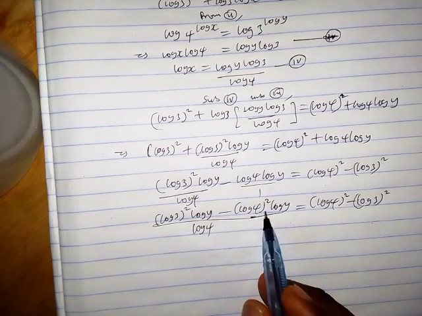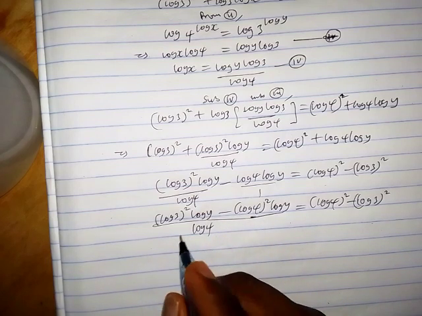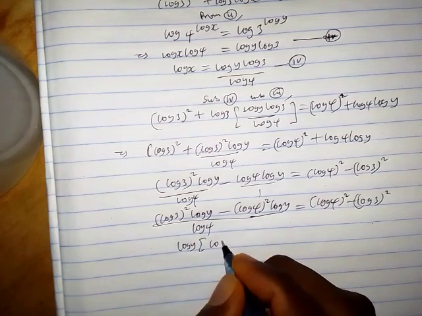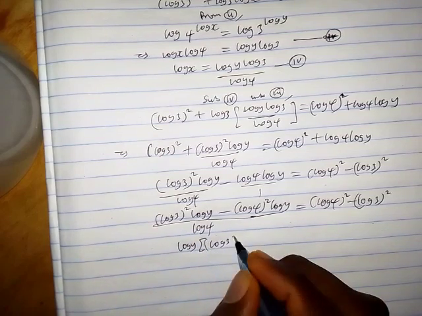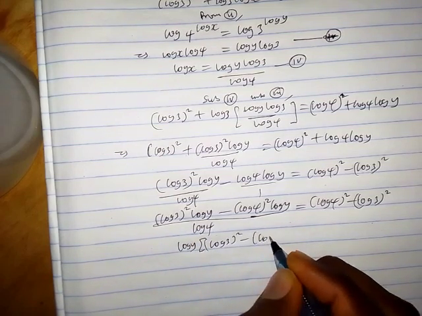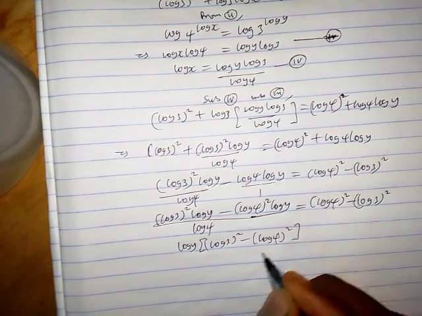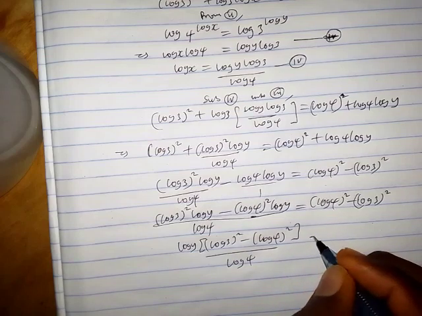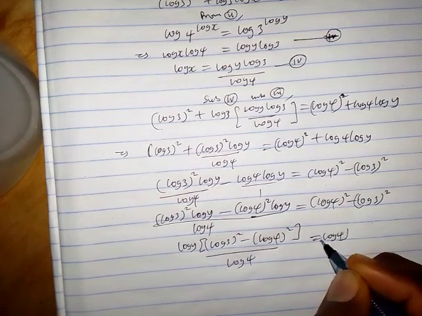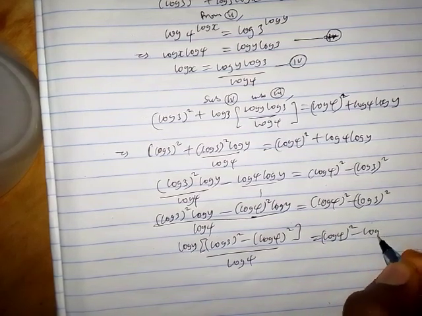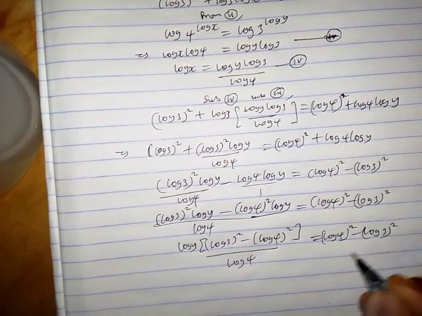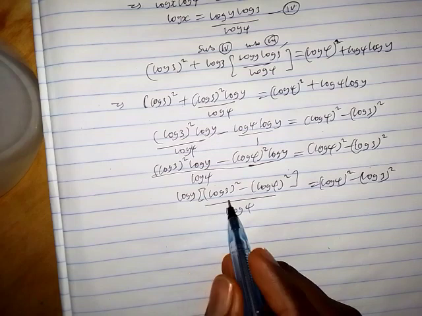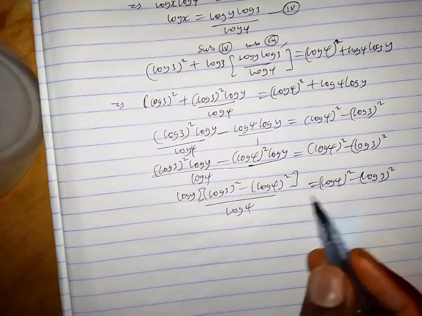Log y is common here, so we pull it out. So we have log y into log 3 all square minus log 4 all square, everything over log 4, equals log 4 all square minus log 3 all square.